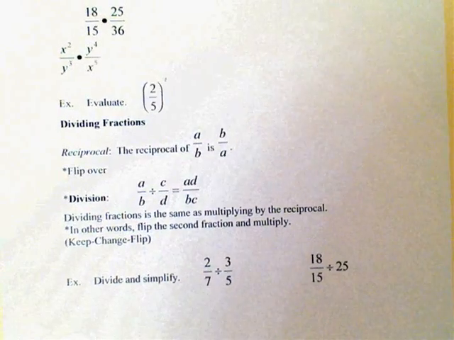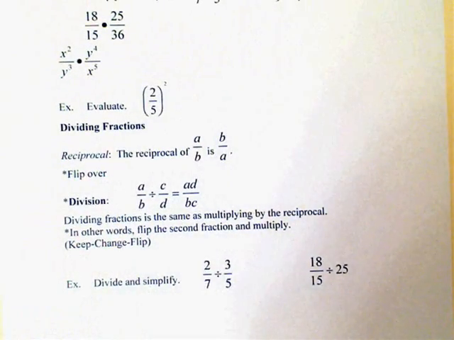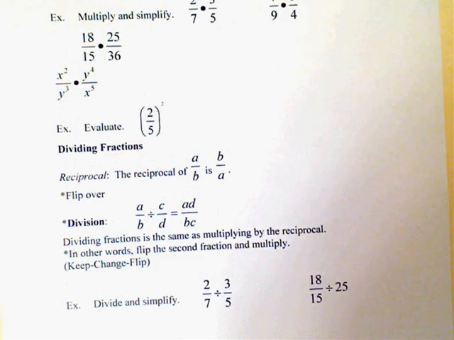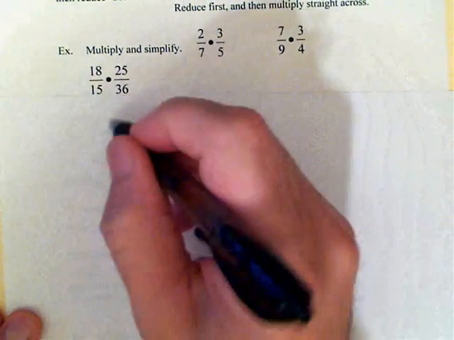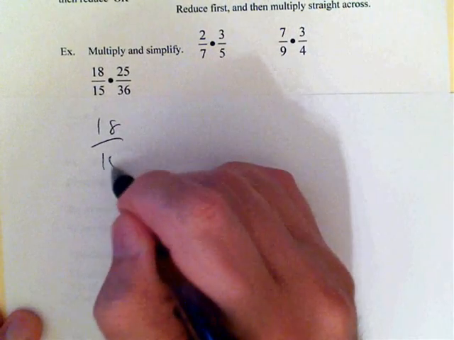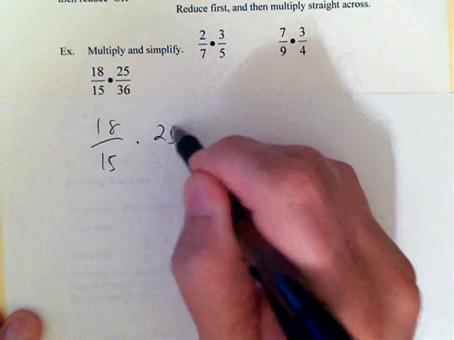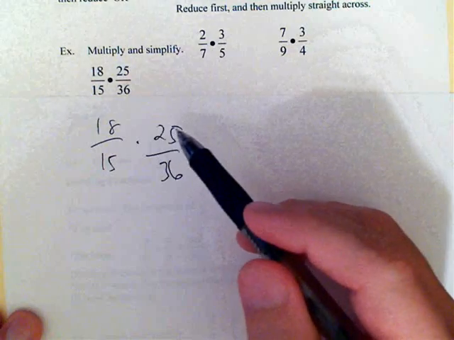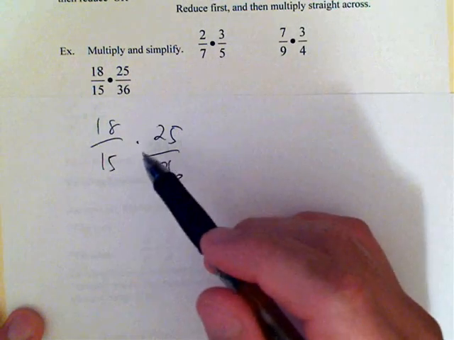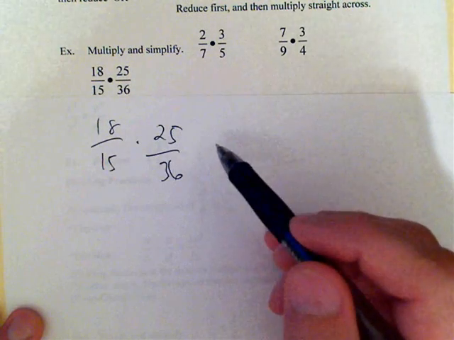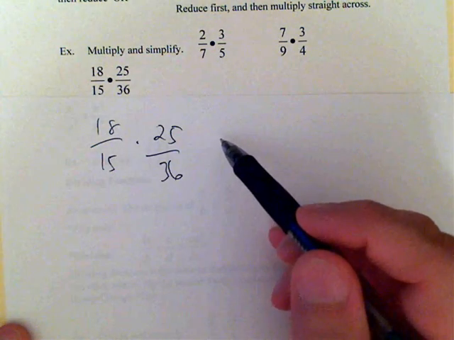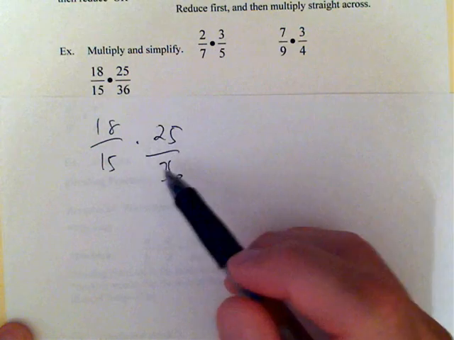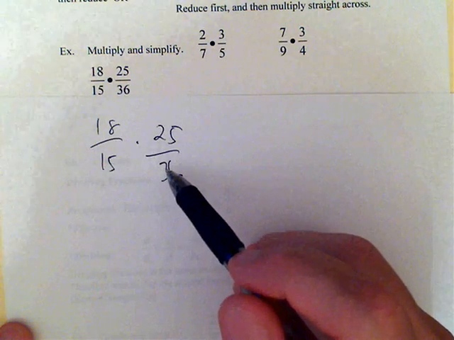It's like this next example. 18 over 15 times 25 over 36. Let's do this one. Now, there's no way that I'm going to multiply 18 times 25 and then 15 times 36 and reduce that, because those are big numbers and I don't know if I could do them quickly. But if I reduce first, then I can do this problem really quickly.